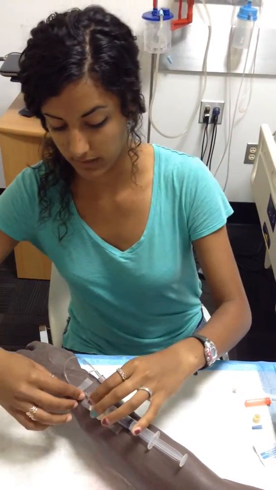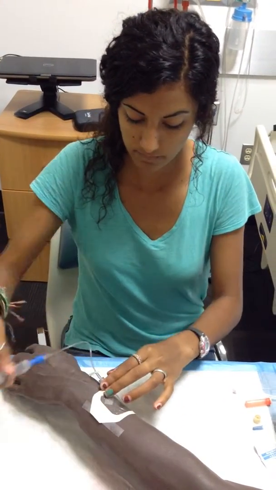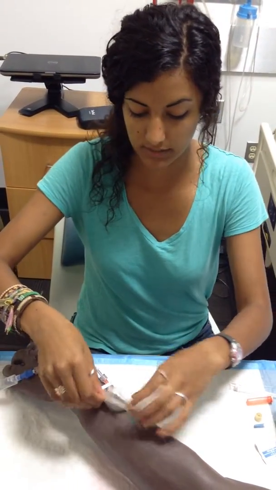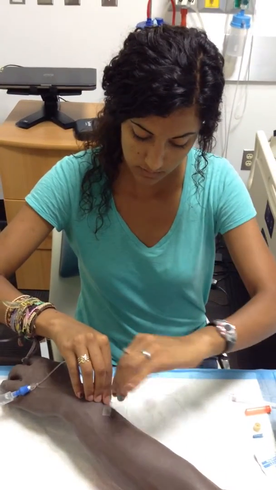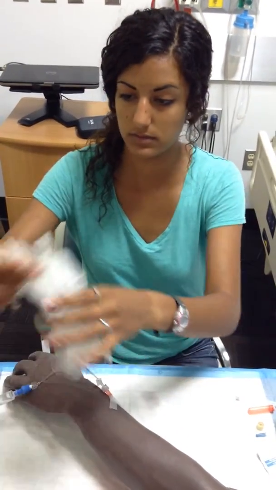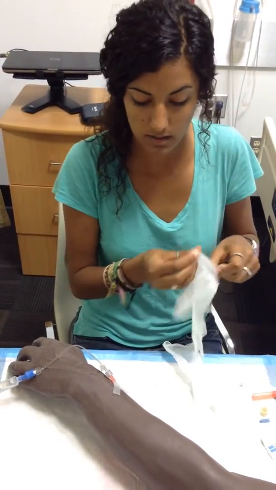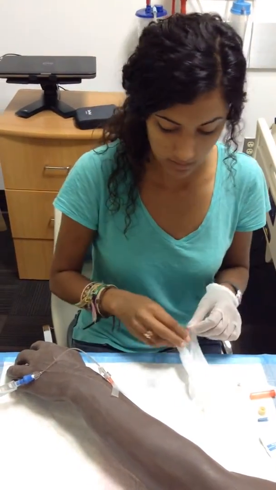So I remove the tape, loosen the Tegaderm, loosen the tape, and then I will apply my gloves.